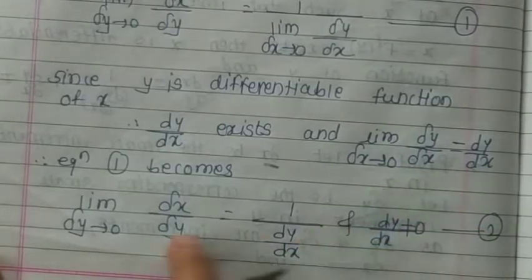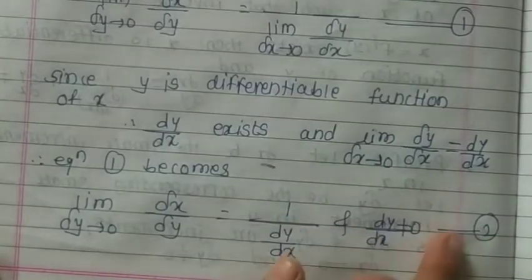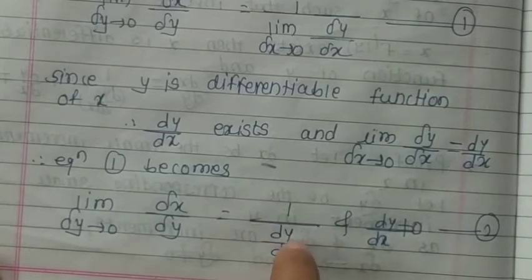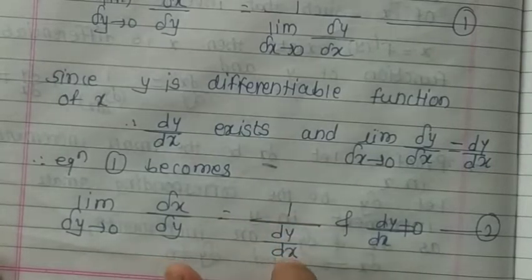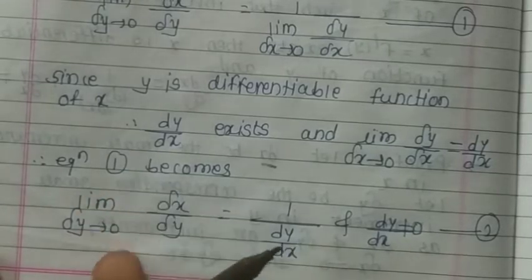Now consider this equation as equation number 2. Now observe the RHS of equation 2. Since here the denominator of RHS is dy by dx, which is the derivative of y with respect to x, this exists, that means the limit exists, and which is a finite term. Therefore since RHS exists, LHS of this equation exists, that means this limit exists.